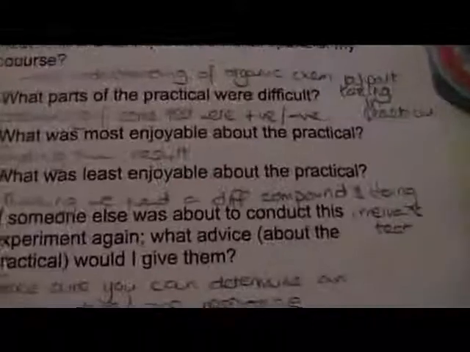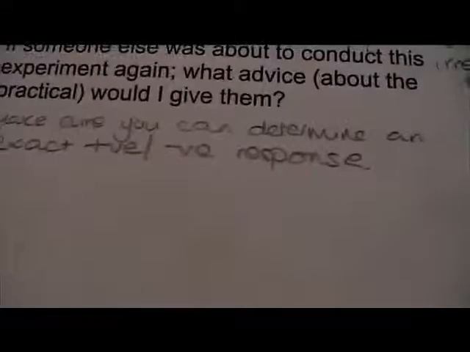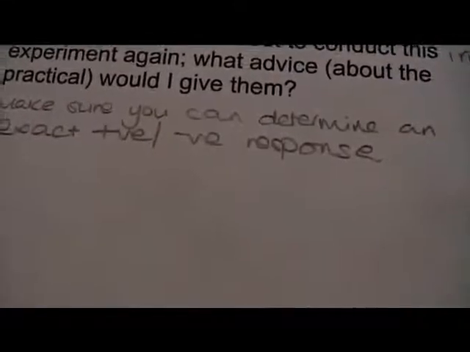The most enjoyable part was finding the result and getting it finished. The least enjoyable part was thinking that we actually had a different compound and carrying out loads of tests that we didn't actually need to do. And if someone else was to carry it out, I would tell them to make sure that they were sure of the results before carrying out a load more tests.